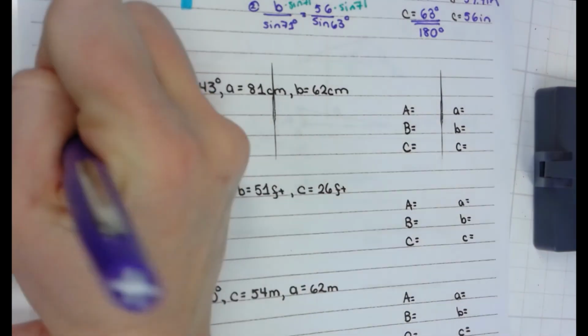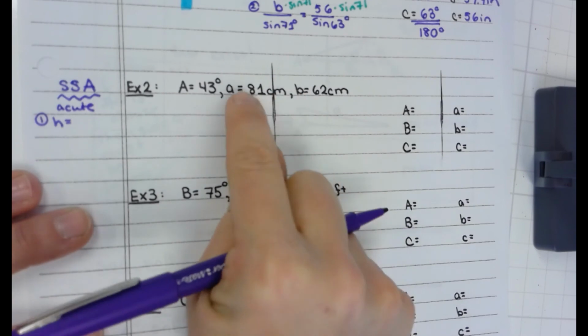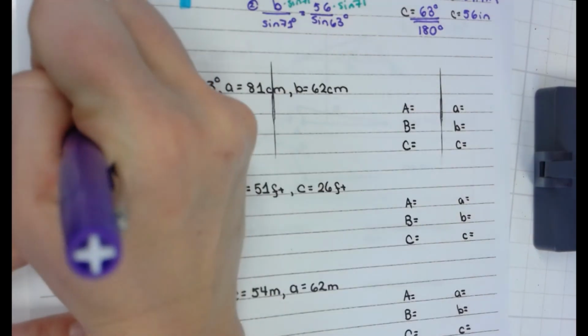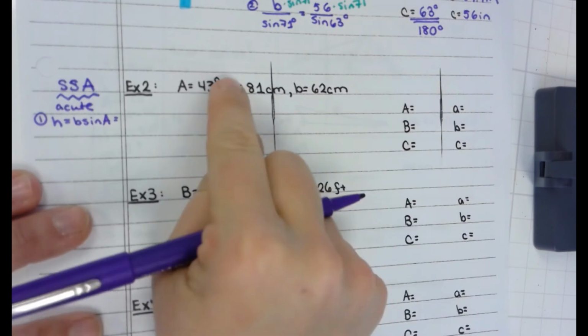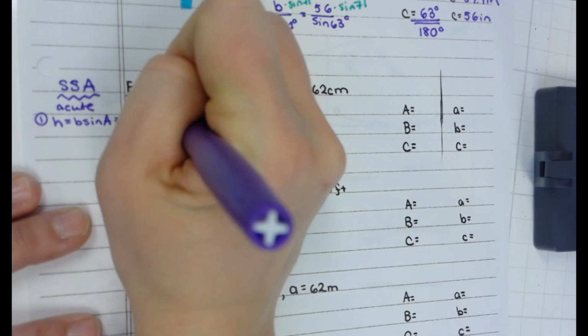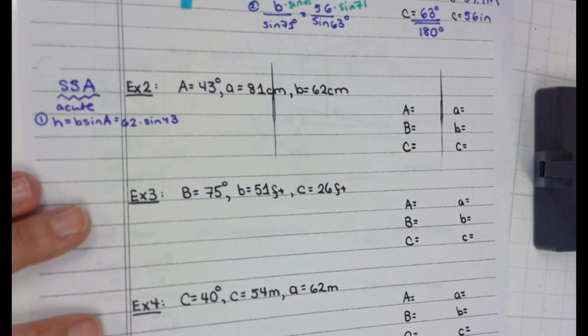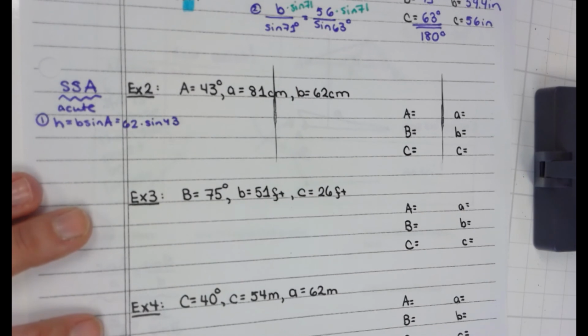So we are going to do B sine A. So we are going to do 62 times the sine of 43. And I'm expecting somewhere in the 40s.